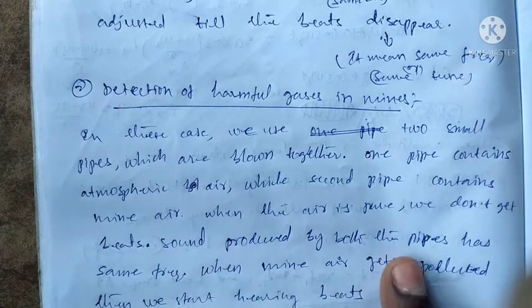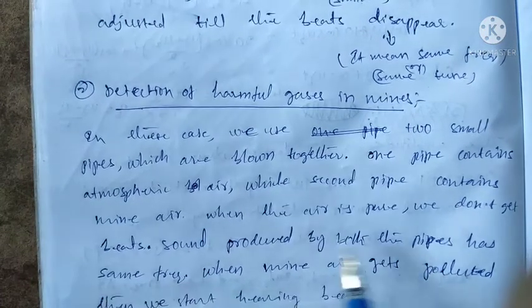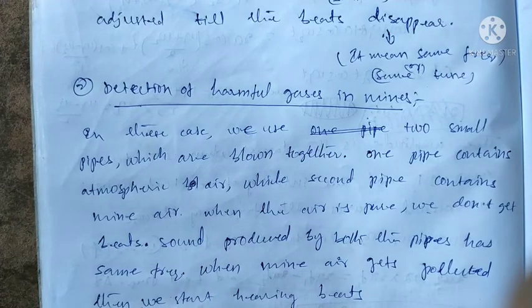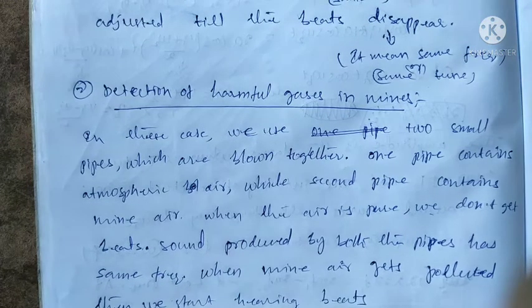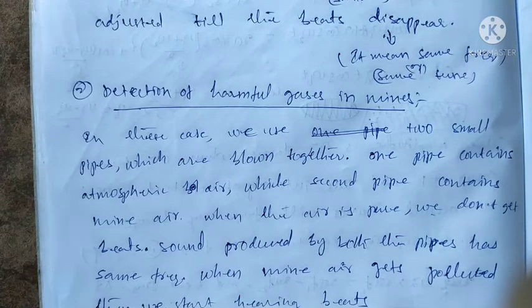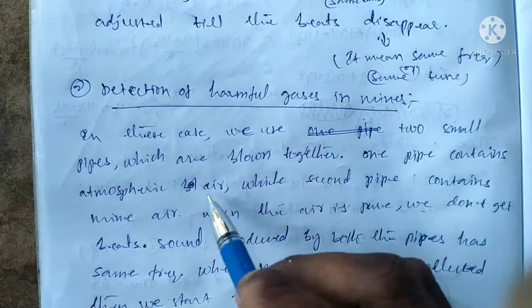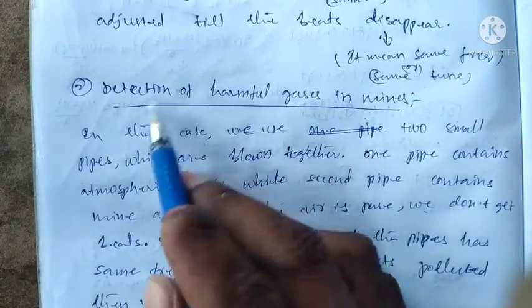If the pipes have the same frequency, we can't get any sounds or beats. That is how, when the mine air frequency is different, we can detect harmful gases.